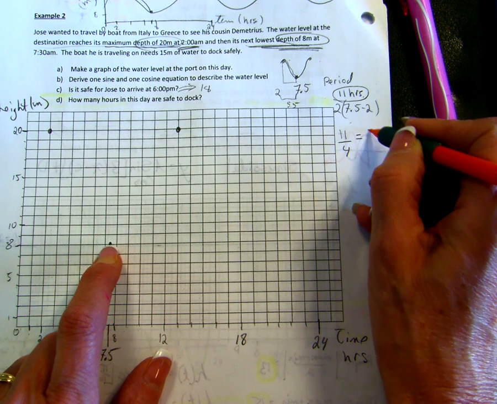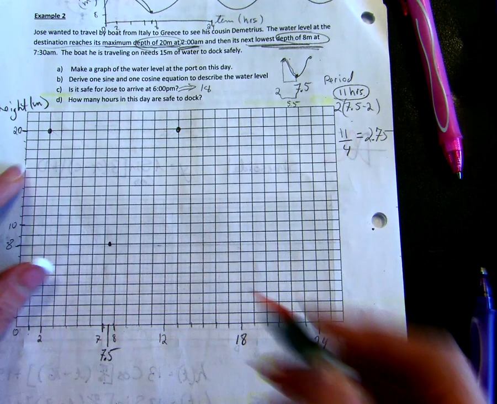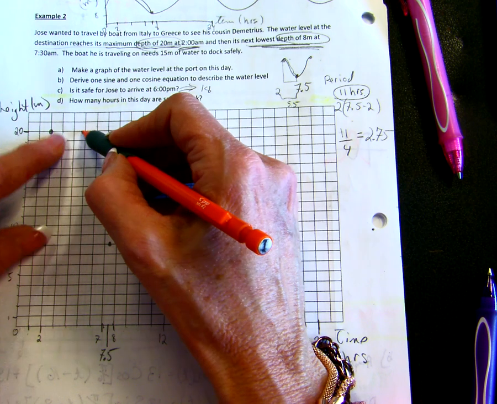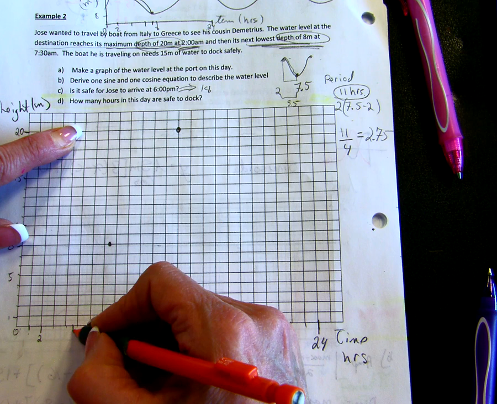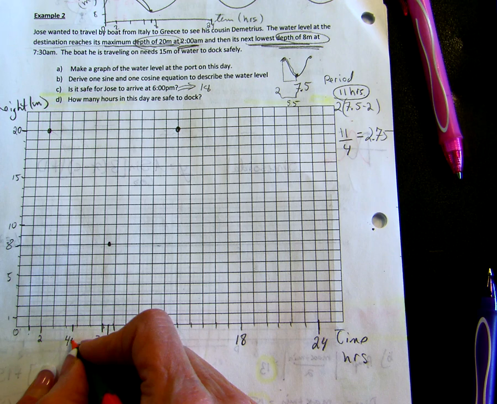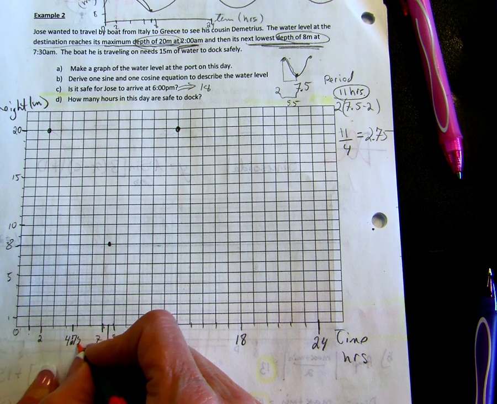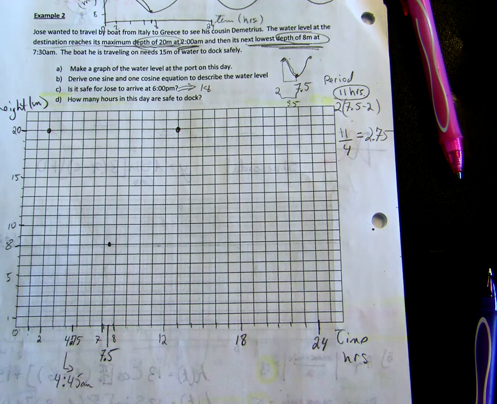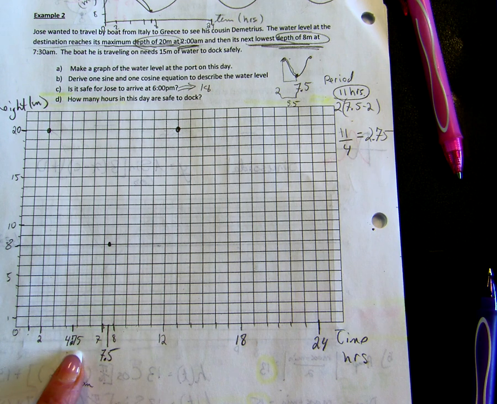2.75. Okay, very carefully then count 1, 2.5, 0.75. What time are you at here? If I take 2 and I add 2.75, what time is this? 4.75, or if you had to put that into minutes, 4 hours and 45 minutes, so it would be at 4:45 a.m. 4.75. Okay, what's the height?